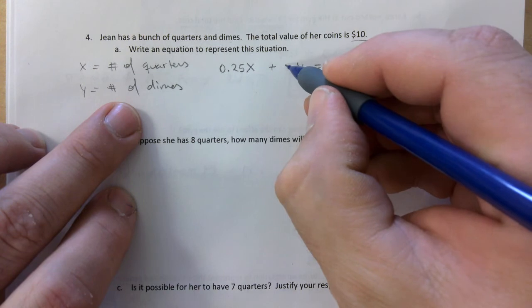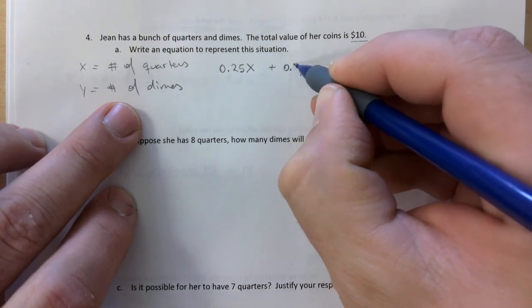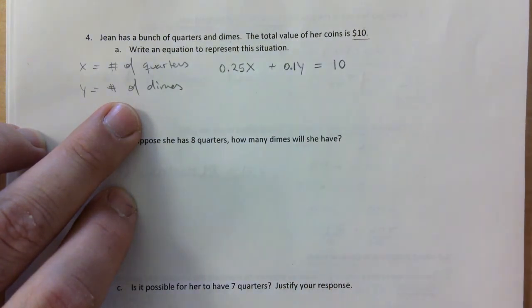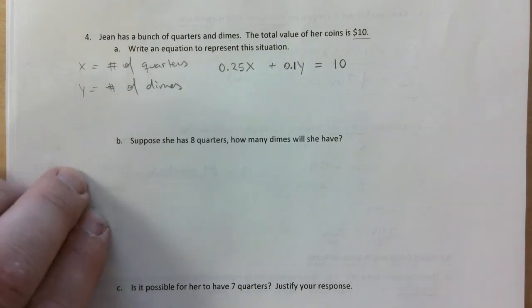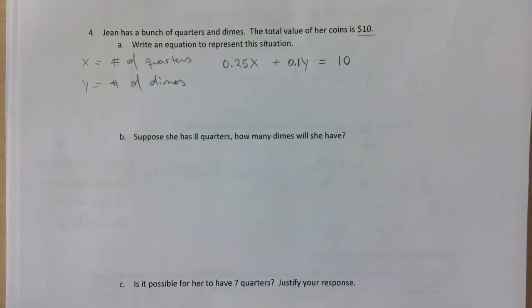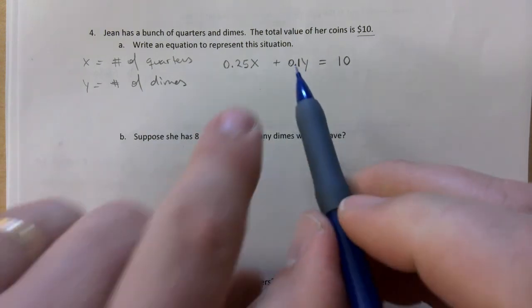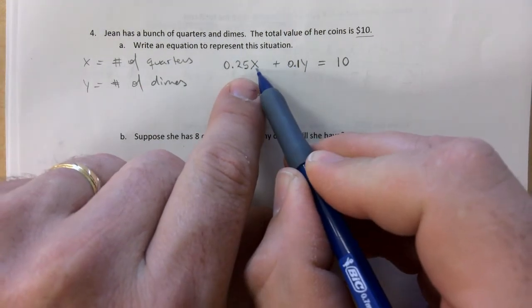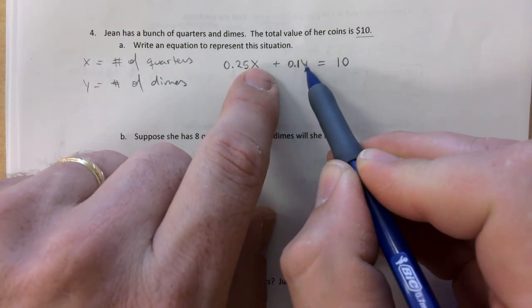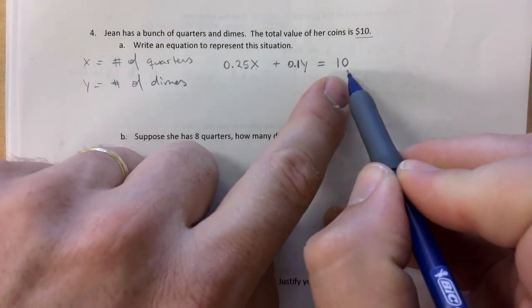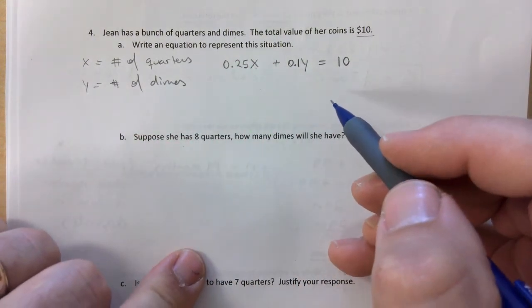And the coefficient for the dimes would be 0.1. Right? So you have to have those in there, right? Quarters and dimes. So if you counted the number of quarters and the number of dimes, you plug them in here, and then you would know what your value is, how much money you actually have.